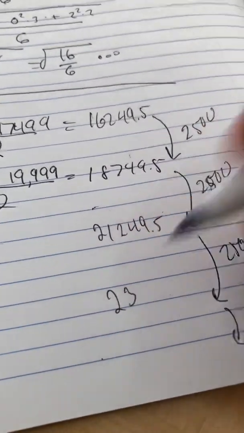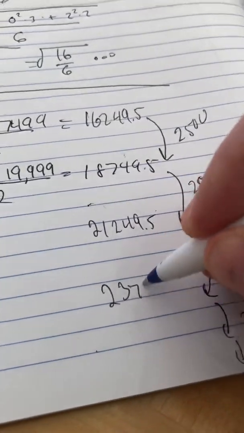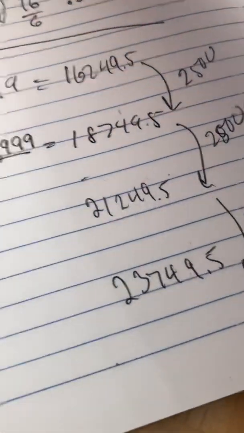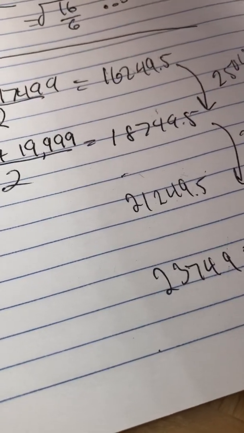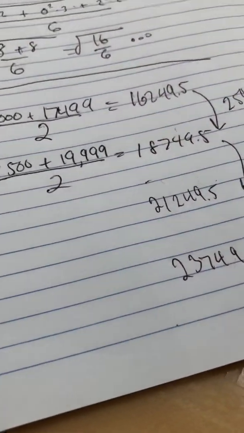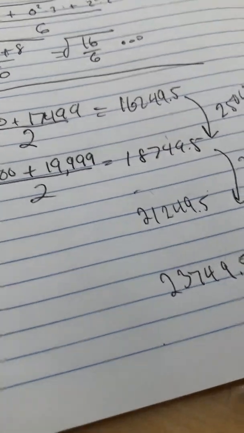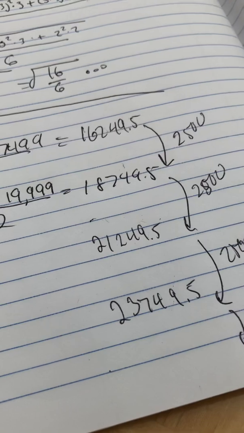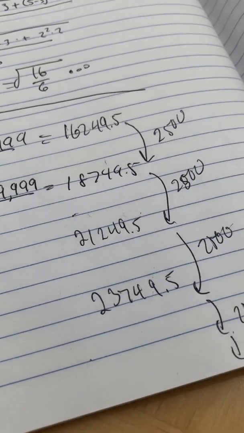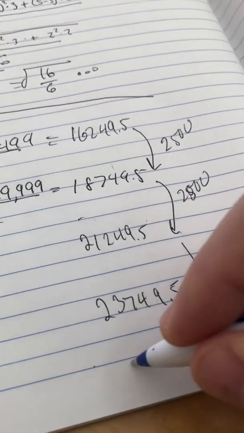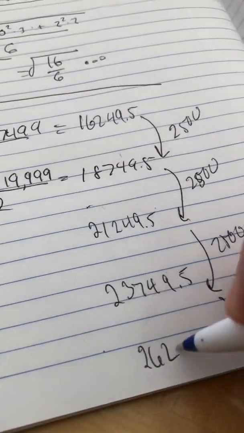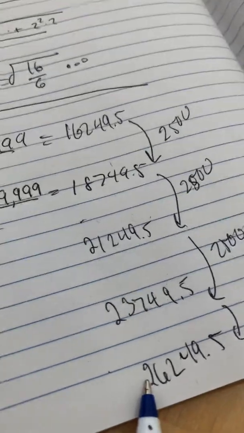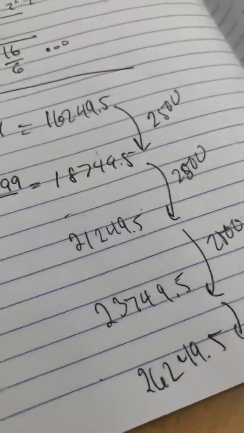That's 23749.5. I've got to do one more. I didn't need this one. Plus 2500. And so I'm at 26249.5. So this will be the class mark for the 25,000 or more.